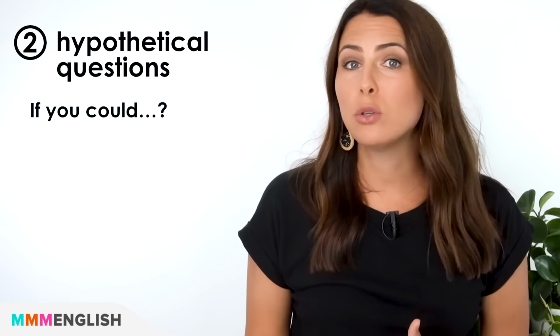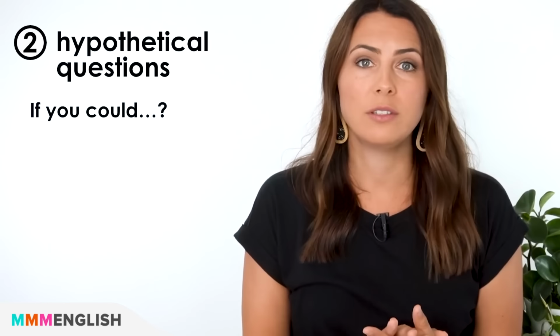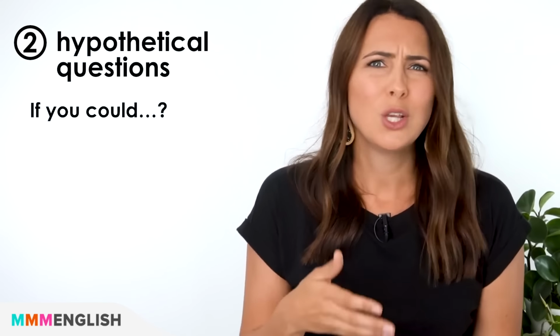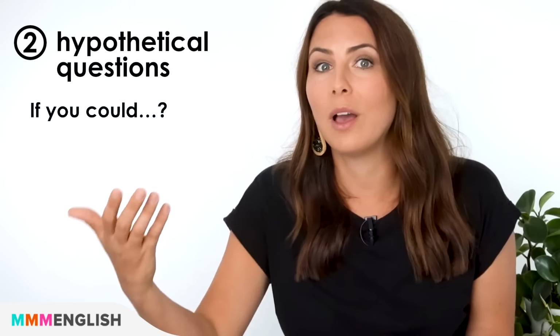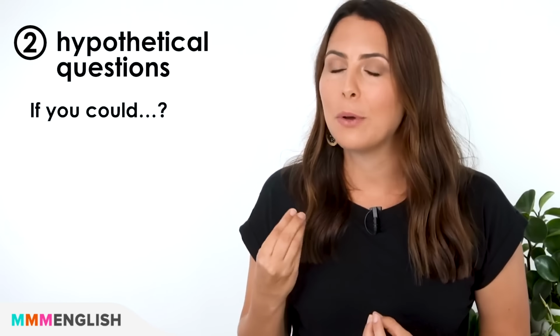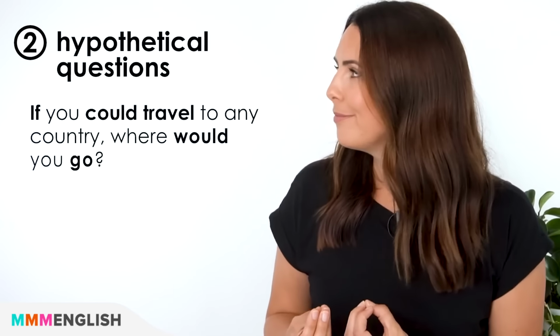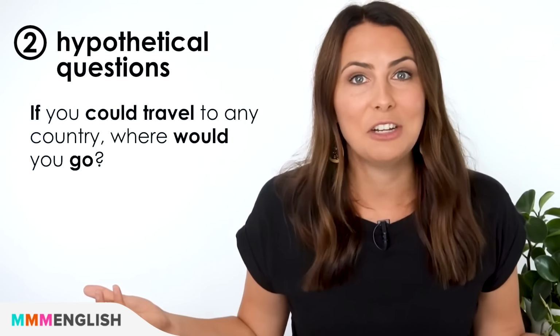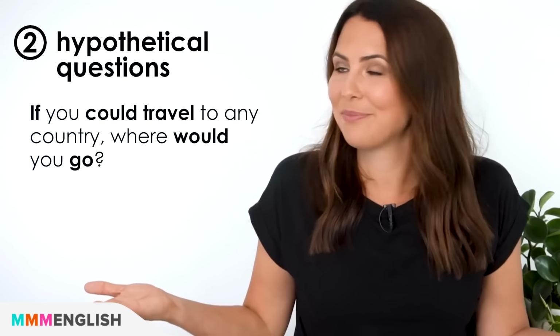Now, you can actually use could in the if clause to ask a similar question. So you would be saying, if you were able to, or if it were possible to. If you could travel to any country, where would you go?